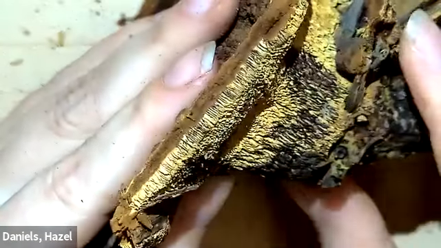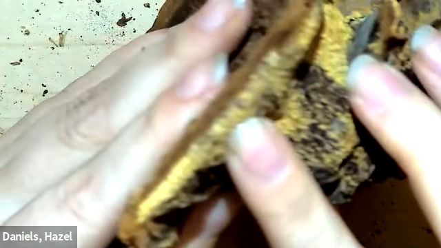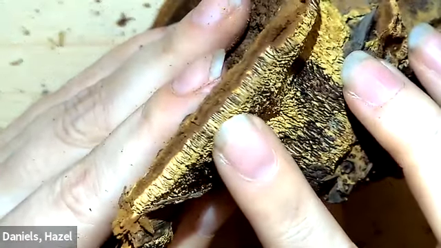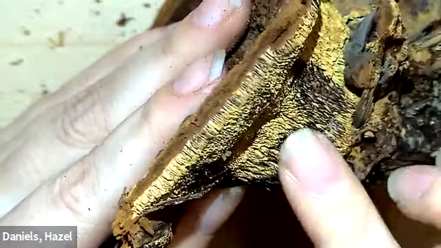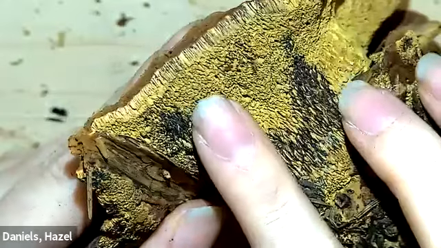Trying to get it to focus. Here we go. There we go. You can see the pore structure here, inside view, as well as the sort of maze-like configuration here on the spore-bearing surface.